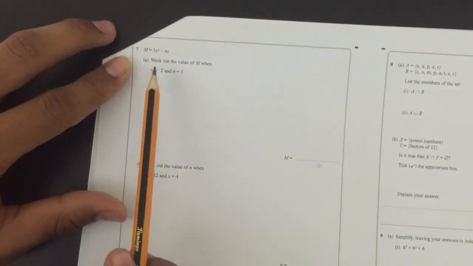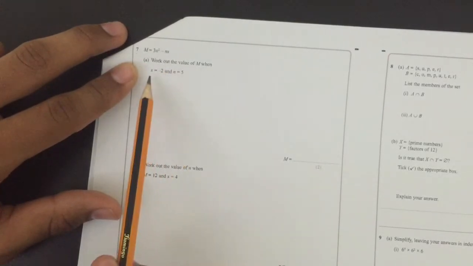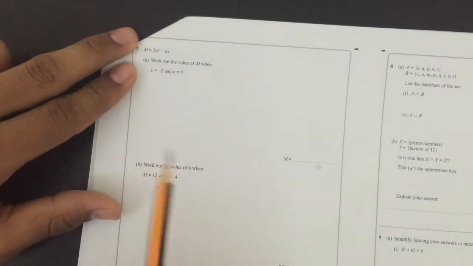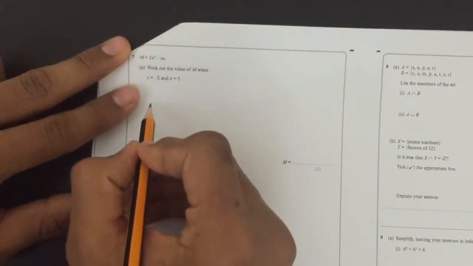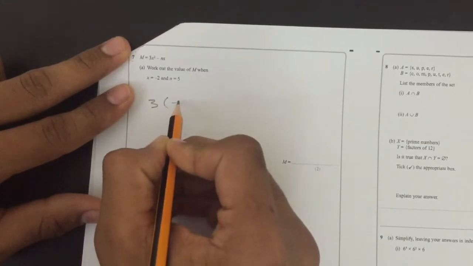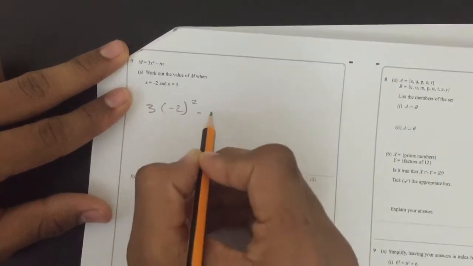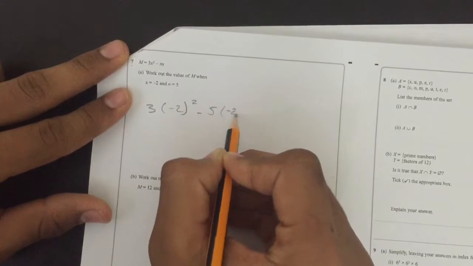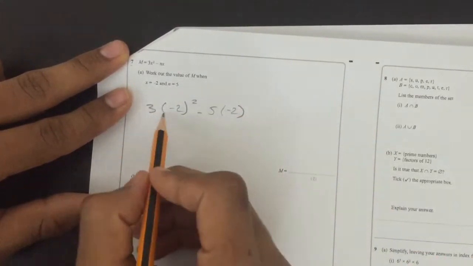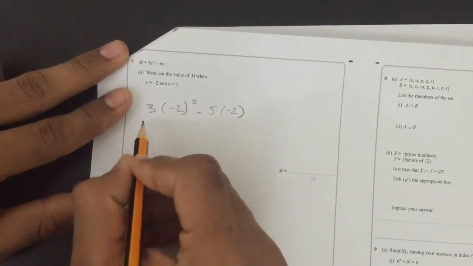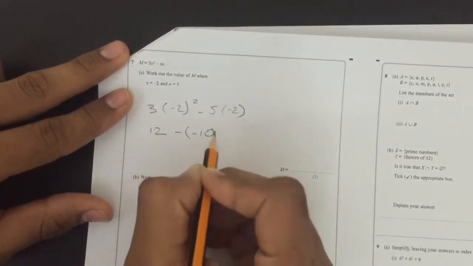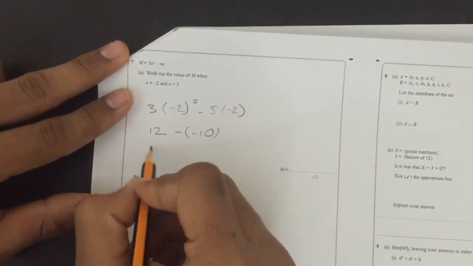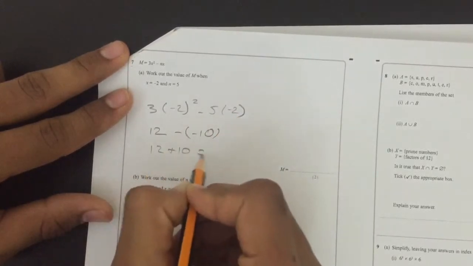m equals 3x squared minus nx. Work out the value of m when x equals minus 2 and n equals 5. What you do is you just substitute in those values. So 3 times minus 2 squared minus 5 times minus 2. So minus 2 squared is 4. 4 multiplied by 3 is 12. Minus 10 is wrong, it's plus 10, because 5 multiplied by minus 2 is minus 10, and subtracting gives plus 10. So 12 plus 10 equals 22.